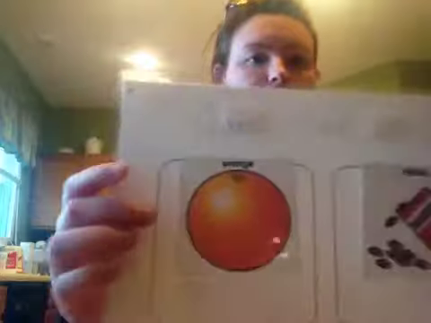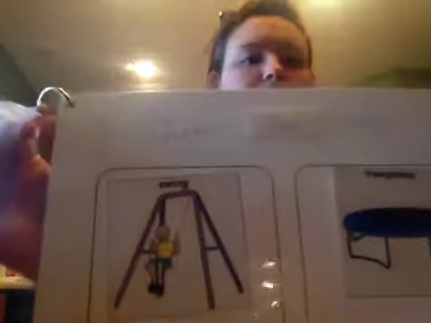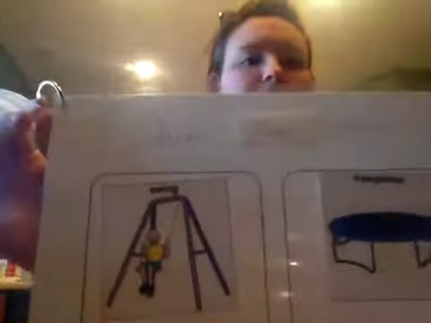We don't do a binder kind of thing. How we have separated it is two different categories for what the client does throughout his daily day. So one of them is food. And then the other one is play. So I'll talk about the food first. Before I go into that, I'm going to just briefly talk about the 6 phases of the PECS system.